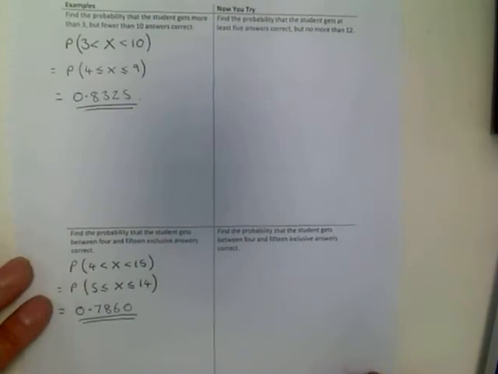Okay, so pause the video at this stage, do the now you tries, and then I'll do the examples. Okay, pause now.